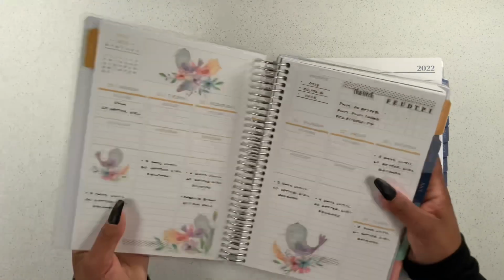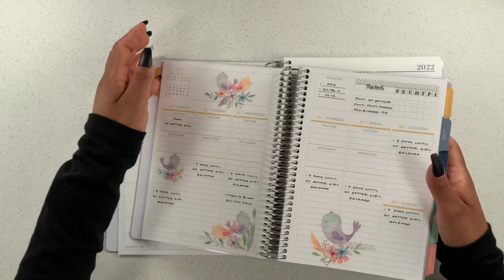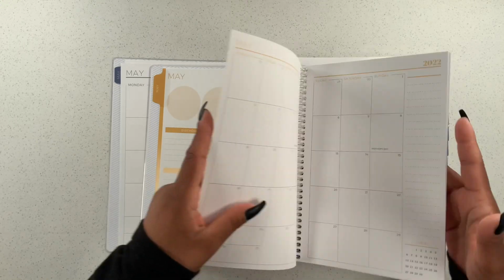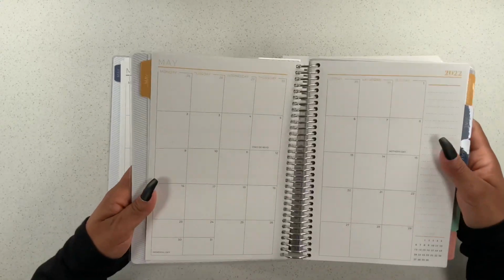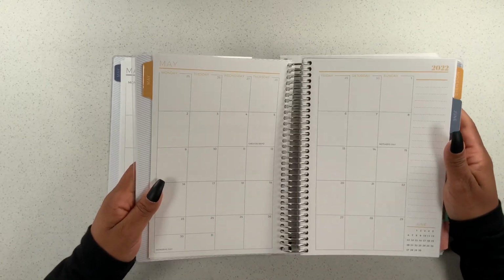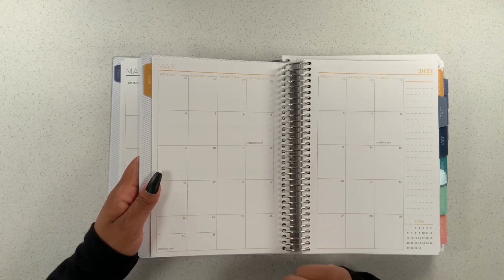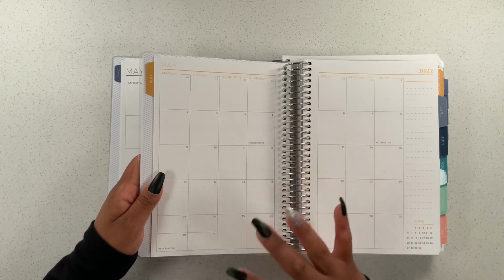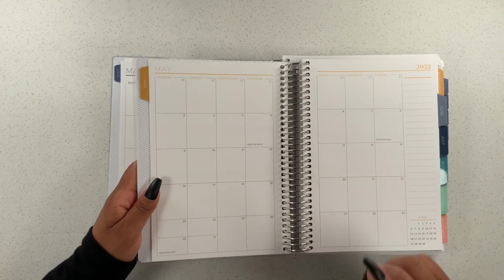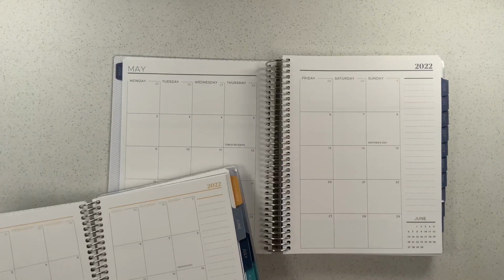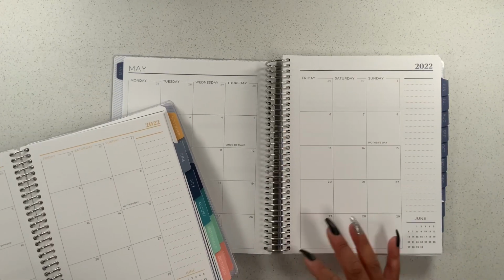And if we look at it over here in the A5 size, obviously it's going to be much smaller, and I don't think I'm going to have enough space to track and do what I want in this monthly view. So I think this is a big deal as well, something that I need to take into consideration when I choose what size I want to use as my social media planner.